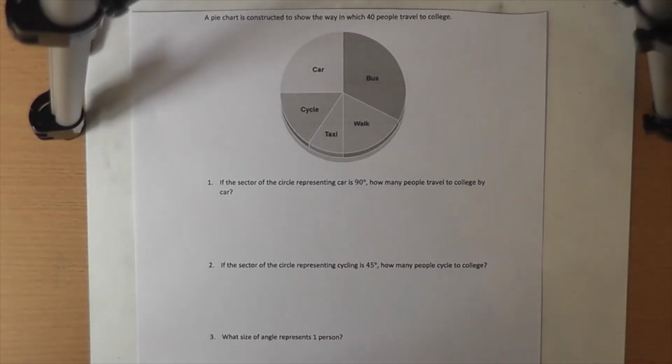A pie chart is a visual way of representing distinct groups of data as part of a circle. Now the idea is that the whole circle represents the whole of the data, the total frequency of everything. All the people asked, for example. We then cut the circle up into chunks.